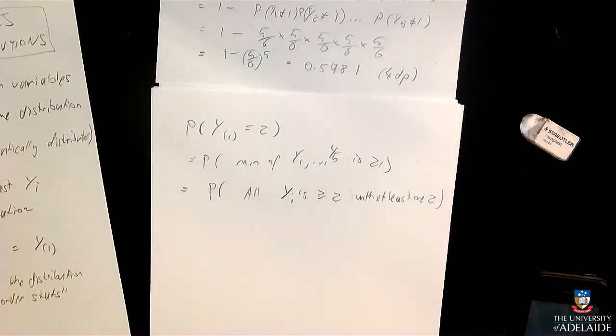Well, the opposite of them all being greater than or equal to 2 is the same as not having any 1s. And the opposite of them all being, and not having any 2s or 1s, is the same as being strictly greater than 2. Right.